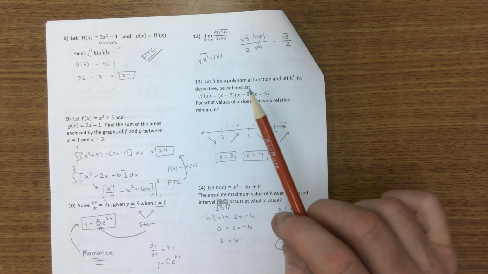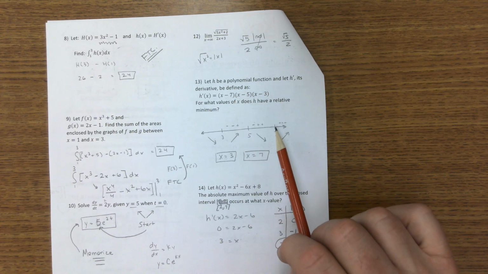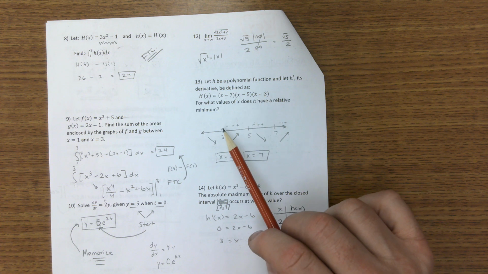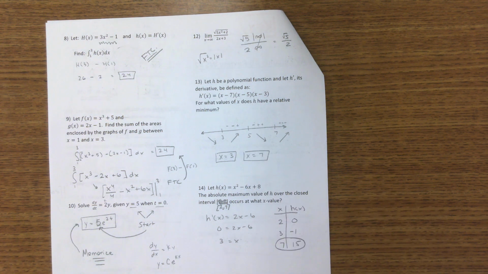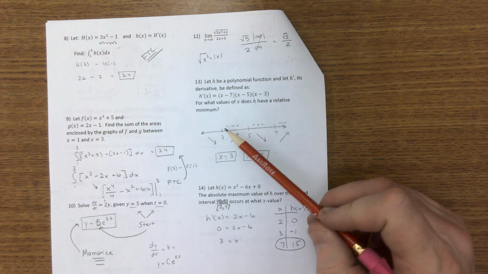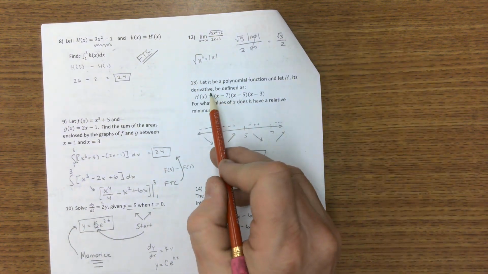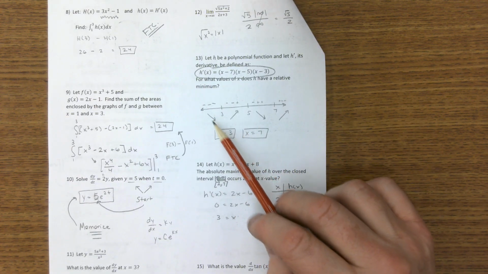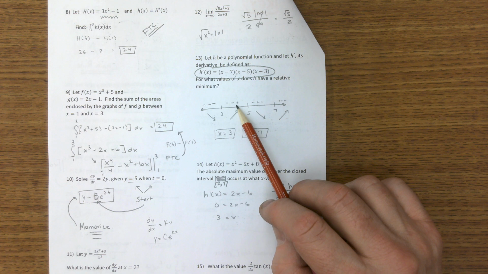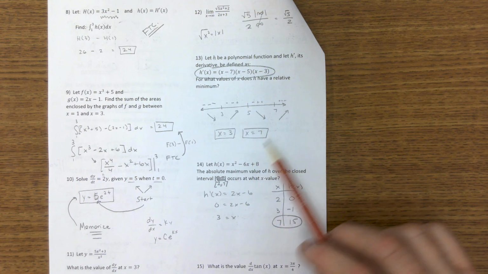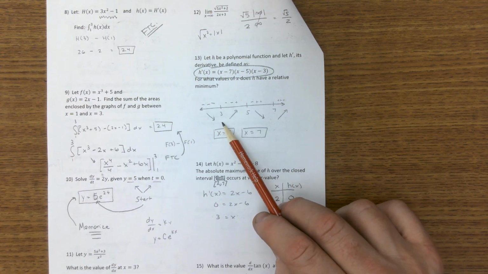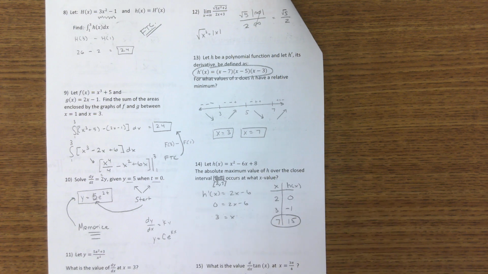Again, here's critical points. What makes this 0? 7, 5, 3. Those are critical points like we did in problem number 1. And now if I do the derivative test using this function right here, it's negative, negative, negative, which is down. Negative, positive, positive, or negative, negative, positive, up. And you have a minimum there and a minimum there.